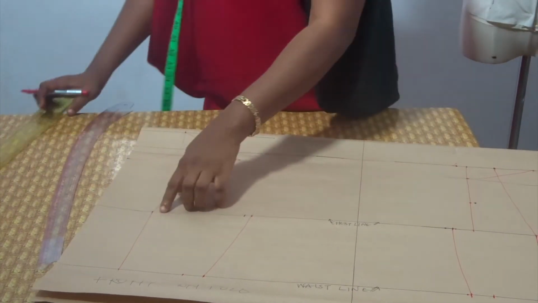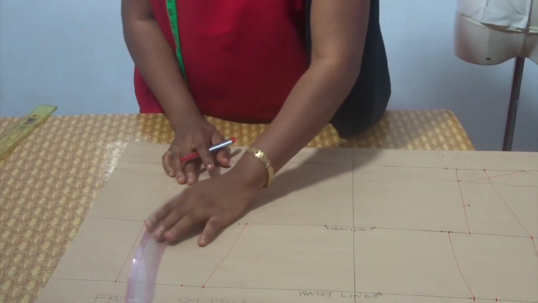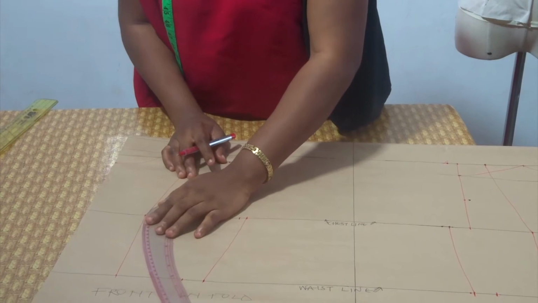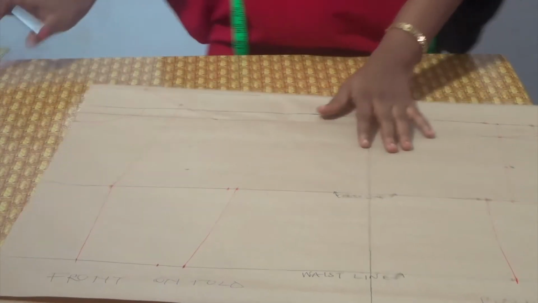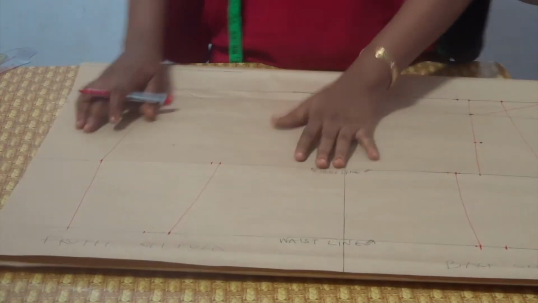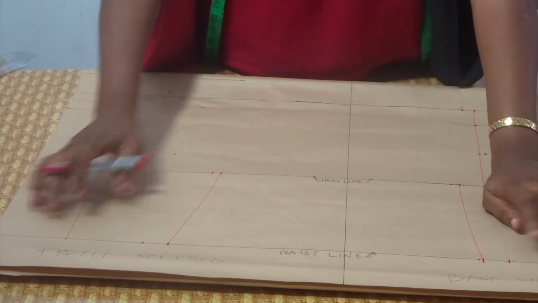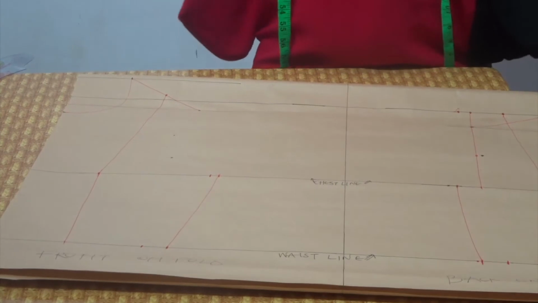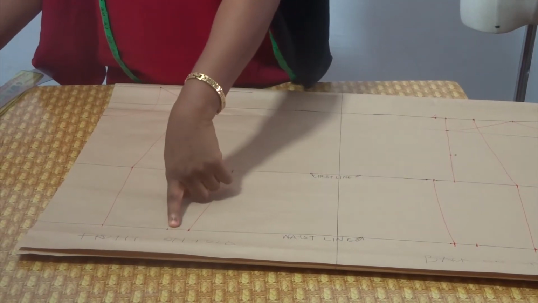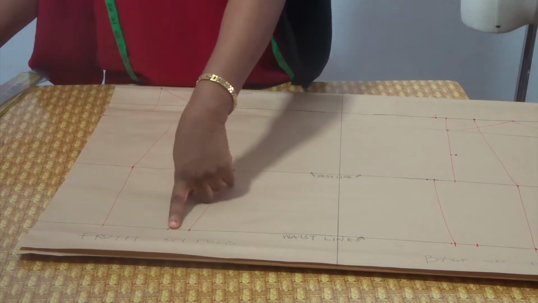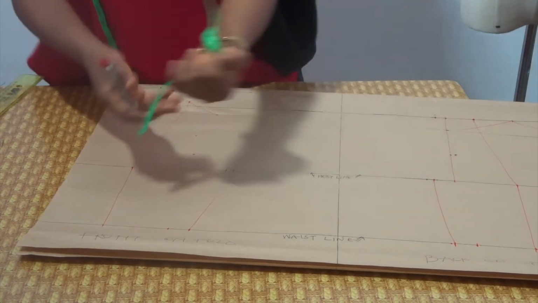Just as you did for this, come and blend this line a little so it won't be sharp. Okay. Now, let's do the dart for the waist before we come to the shoulder dart. For the waist dart, we actually added an extra 1 inch here. So let's distribute the 1 inch here.